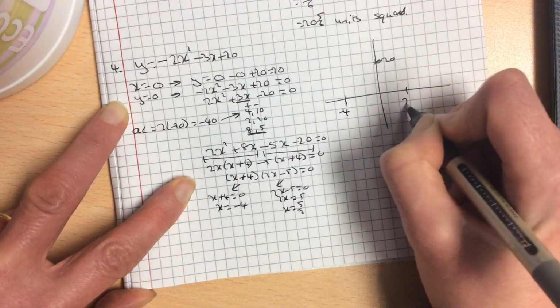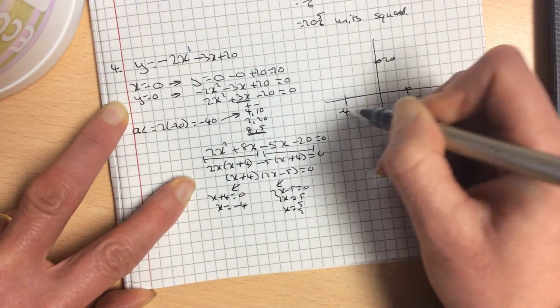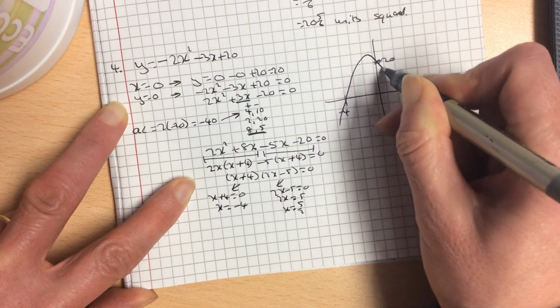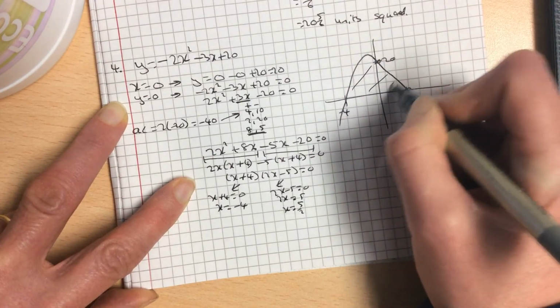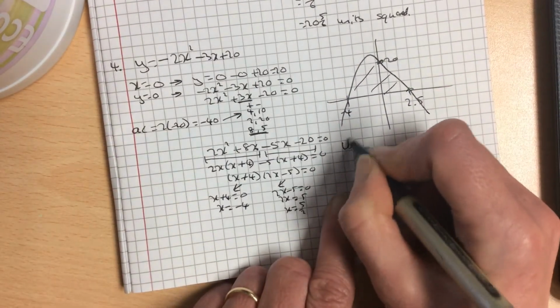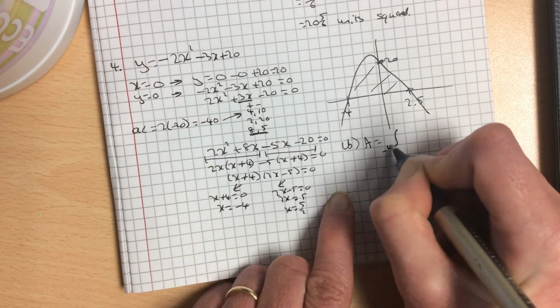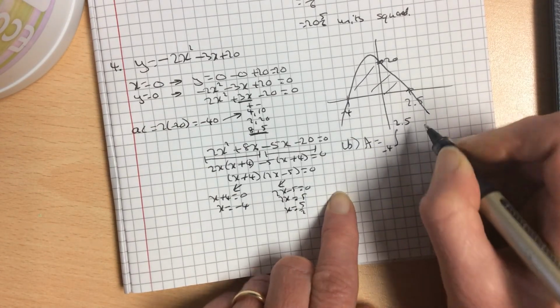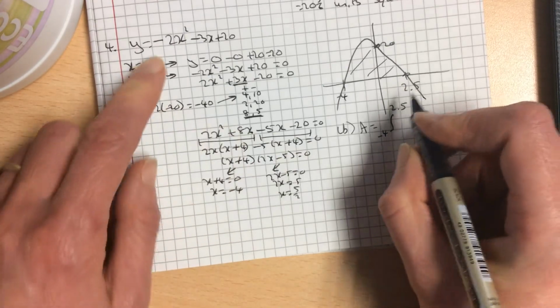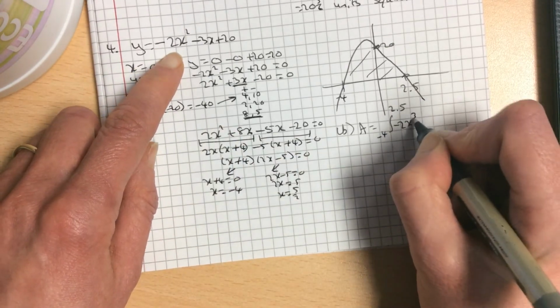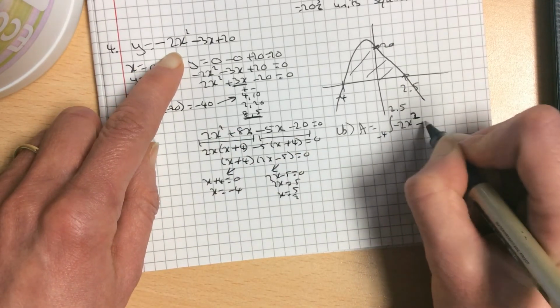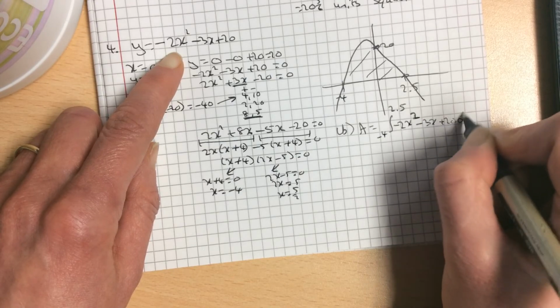So you can see the way I didn't like the look of this question as soon as I saw it. But there you go, just join the dots and you want this bit. So part B, the area. Integrate between minus 4 and 2.5. Oh goodness me, it's not even an easy number to put in. Minus 2x squared minus 3x add 20 dx.